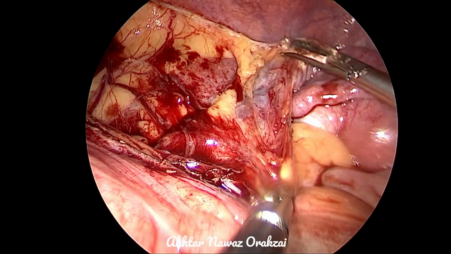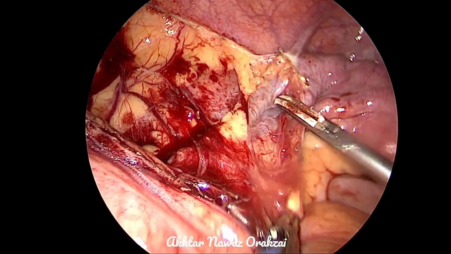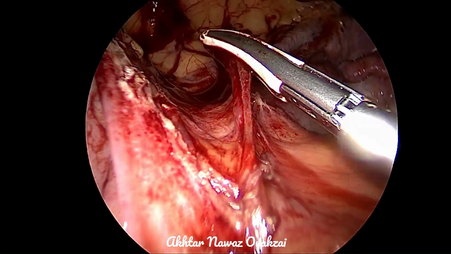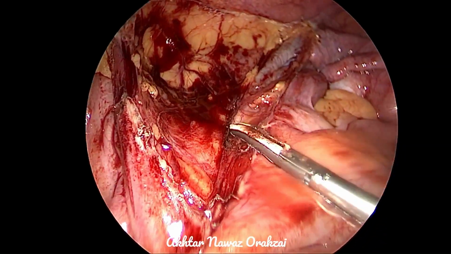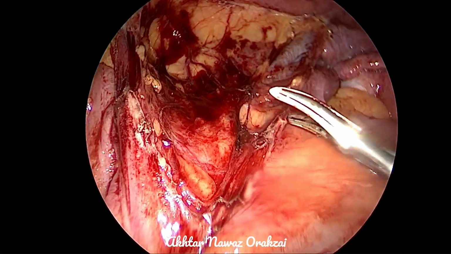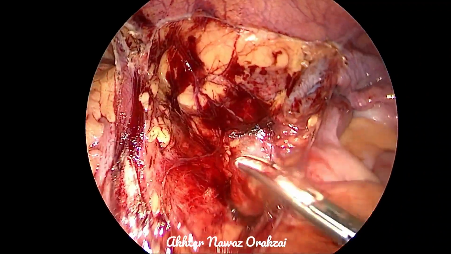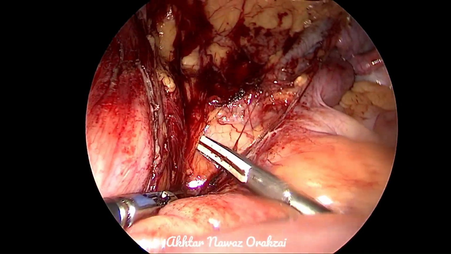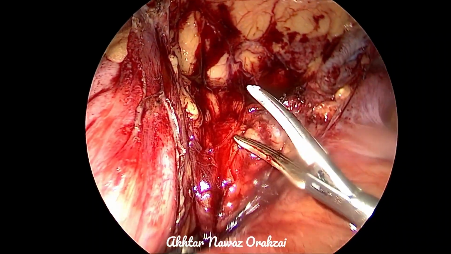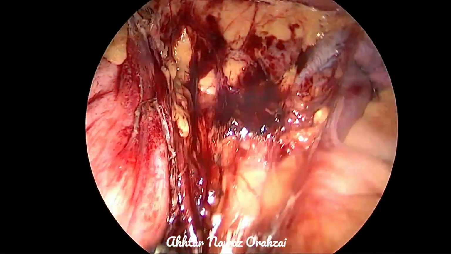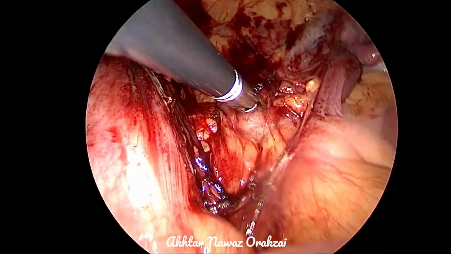So here you can see the external iliac vessel, external iliac artery, and then dissecting proximally we will go to the bifurcation of the common iliac artery into external and internal arteries, and the ureter will be crossing this bifurcation, so it will become easy.